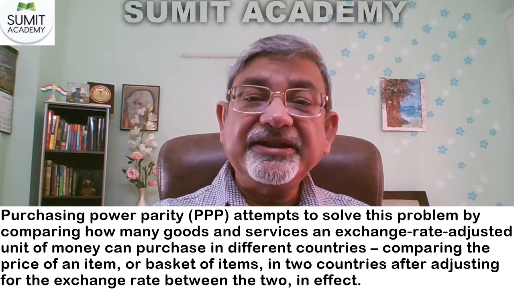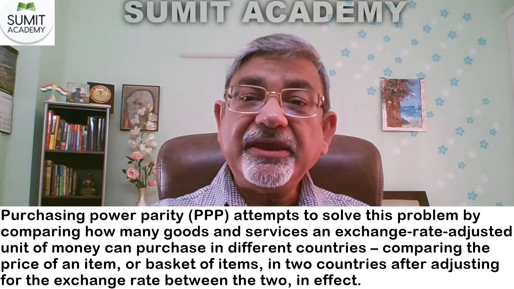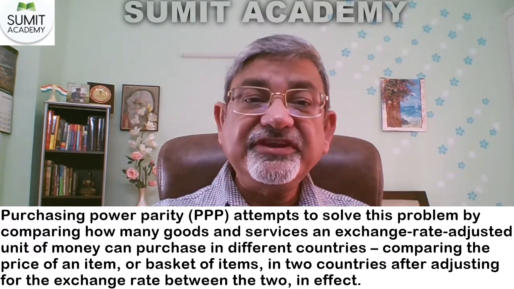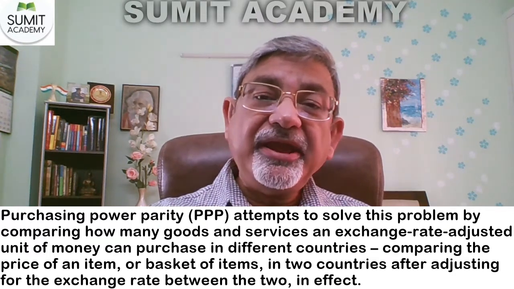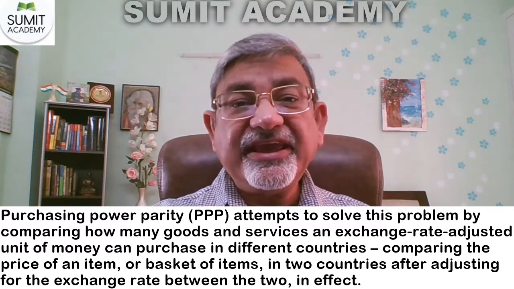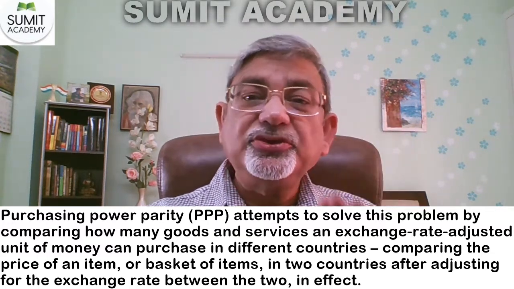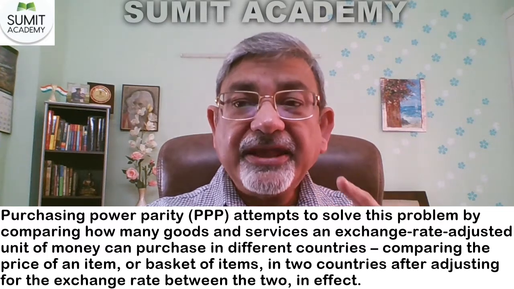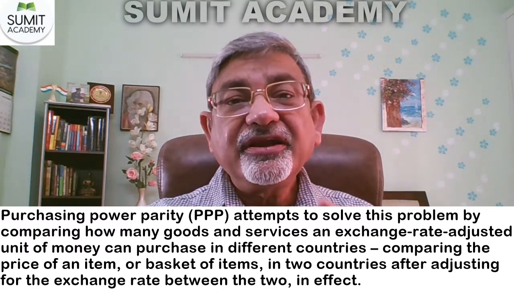Purchasing Power Parity (PPP) attempts to solve this problem by comparing how many goods and services an exchange rate adjusted unit of money can purchase in different countries.